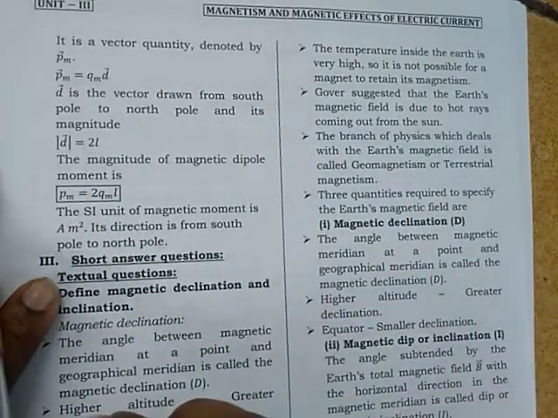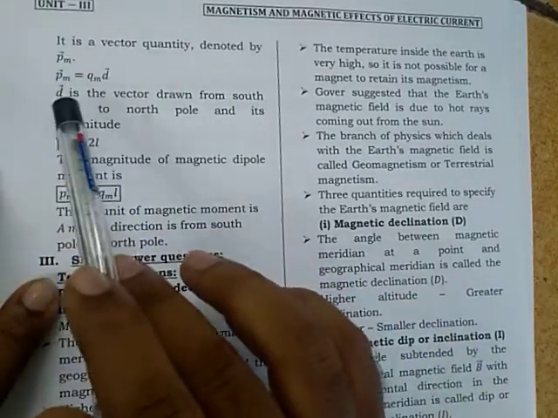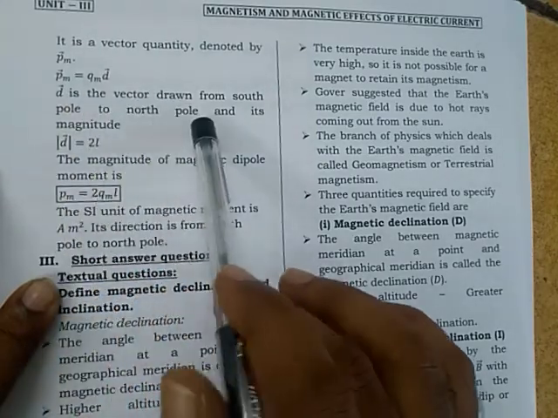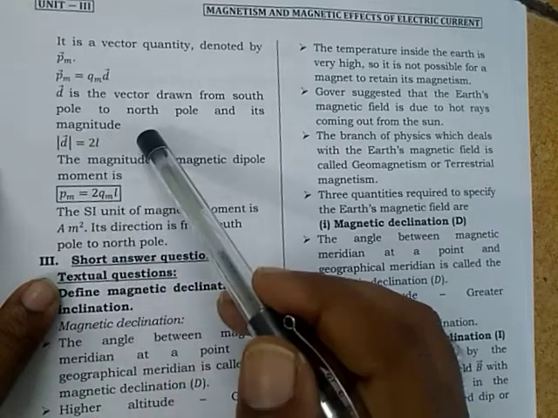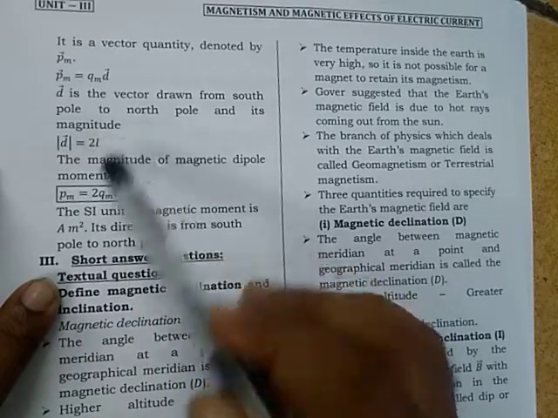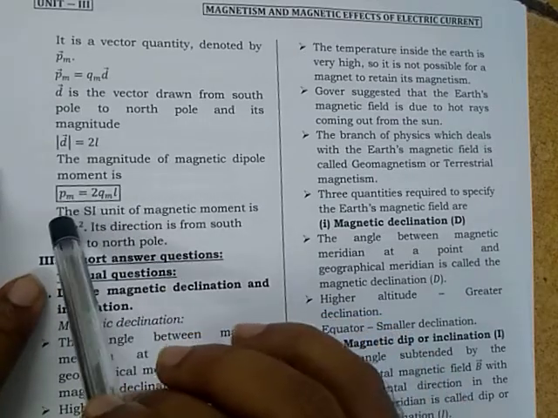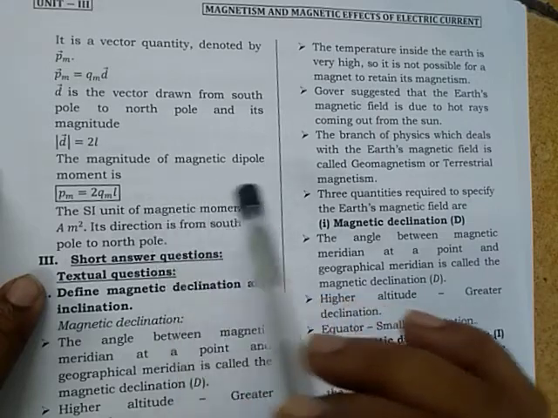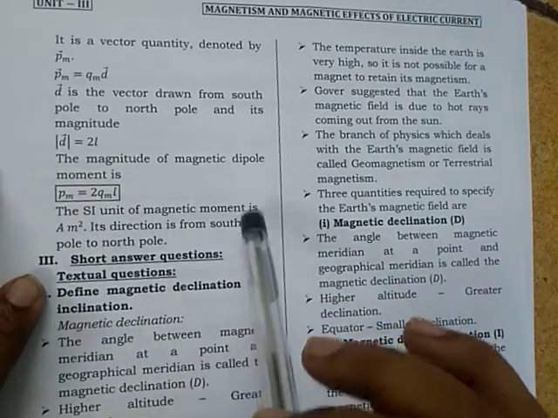In electric dipole moment, it is from negative charge to positive charge; in a magnetic dipole, the dipole moment direction is from south pole to north pole. The d vector modulus is equal to 2L, known as the magnetic length. We can write Pm is equal to 2QmL. The SI unit of magnetic moment is ampere meter square, and its direction is from south pole to north pole.